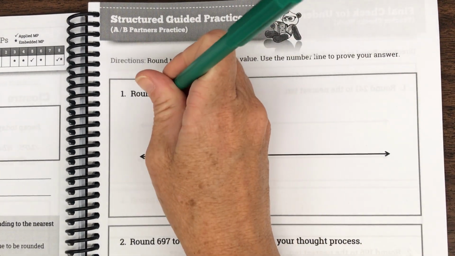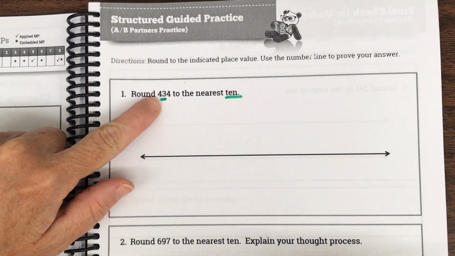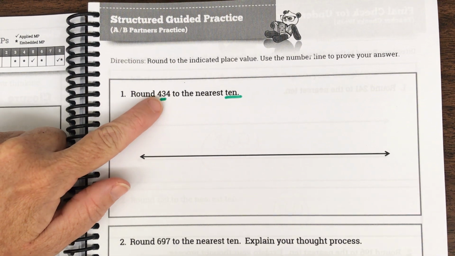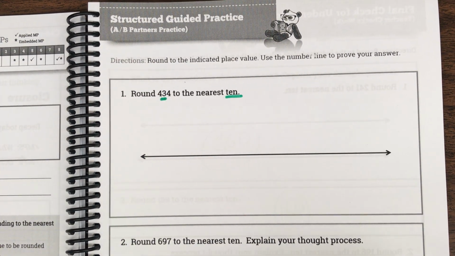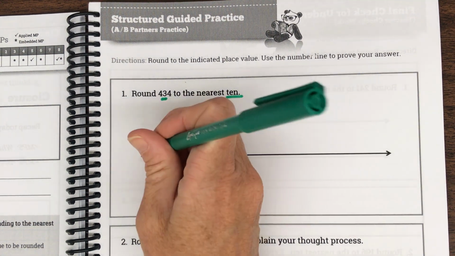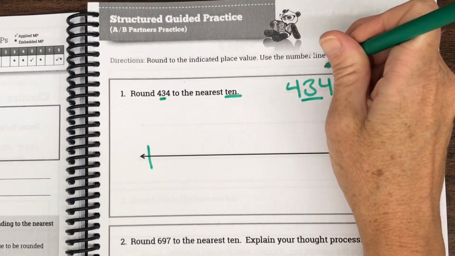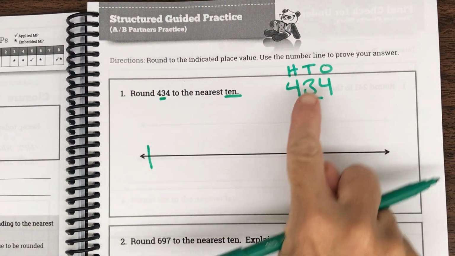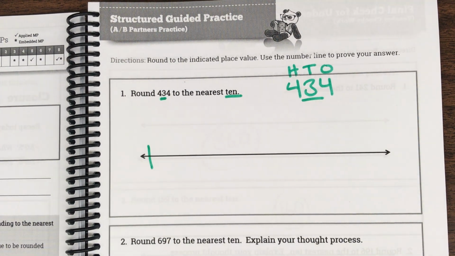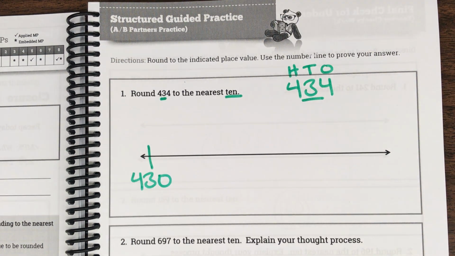So they want us to round to the nearest 10, which is the 3, because this is my ones, my tens, and my hundreds. So my tens is the 3. Okay, and they already have our number line. So our next step says identify the value of the underlined number and write it at the beginning of the number line. So what is this 3 worth? I'm going to rewrite it over here so it's a little larger. So that's my ones, my tens, and my hundreds. If this 3 is in the tens column, it's worth 3 tens. So 3 tens is 30. So we're going to put 430 at the beginning of our number line.